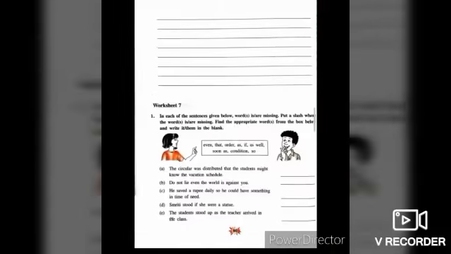Worksheet number 6 you will try yourself. Come to worksheet number 7 now. In each of the sentences given below, the word is or are missing. Put a slash where the word is or are missing. Find the appropriate words from the box below and write them in the box. Like editing omissions. One word is missing and you have to put a slash where the word is missing and you have to write down the correct word from the box.